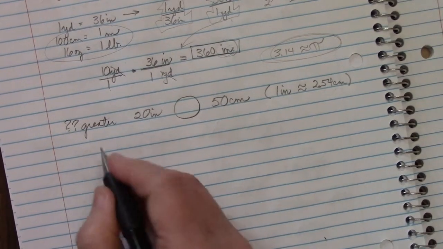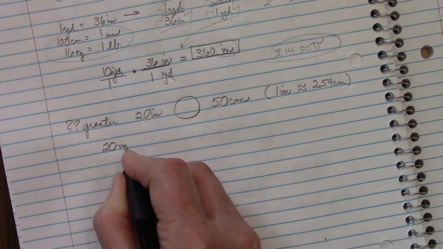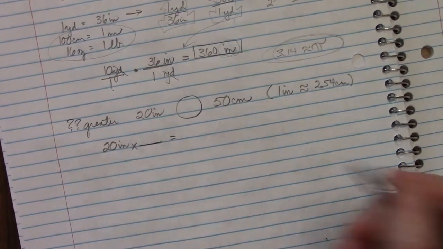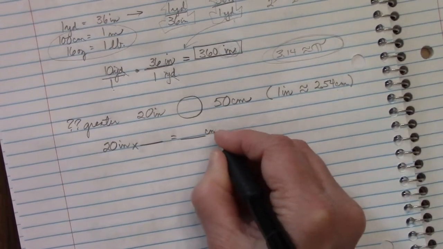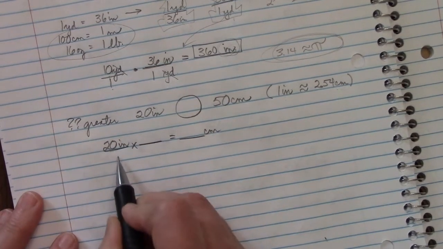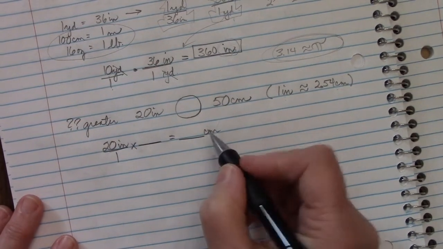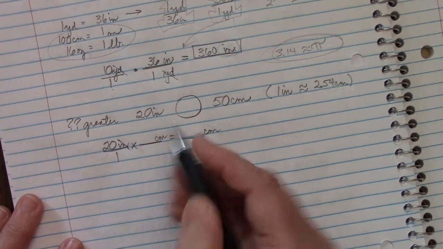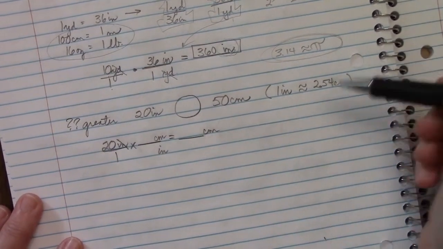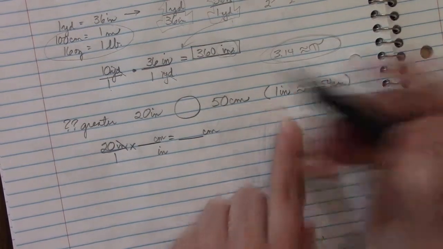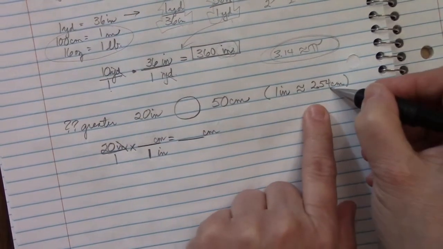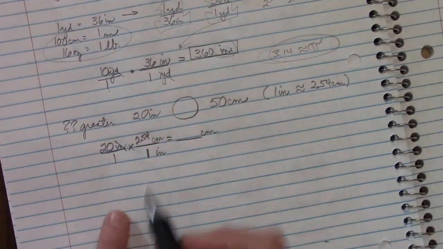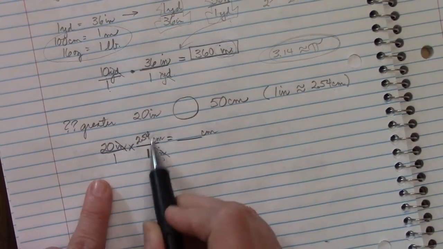So let's do the conversions here. Let's take 20 inches. We're going to multiply by some unit multiplier and try to come up with how many centimeters so that we can tell what it is. I'm going to put 20 over 1. I want centimeters, so I'm going to put centimeters on the top. I don't want inches, so I'm going to put inches on the bottom. What they gave us is 1 inch is 2.54 centimeters. The inches are canceled. I've got my centimeters.